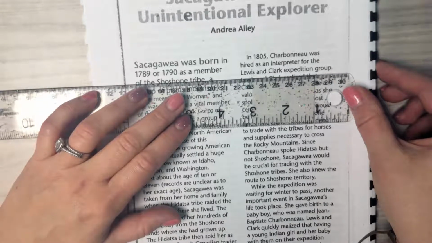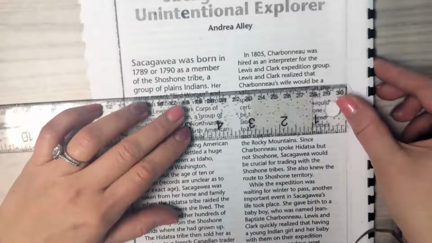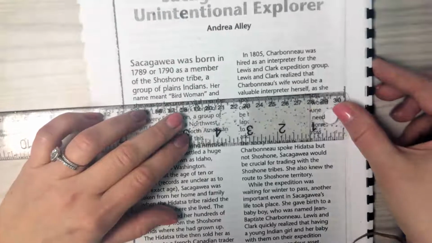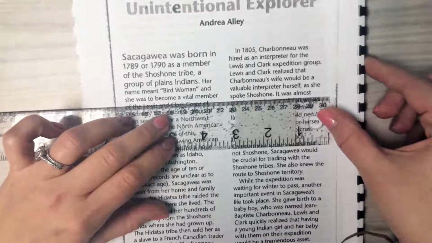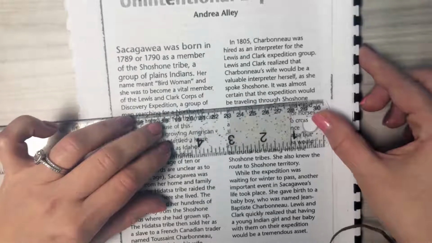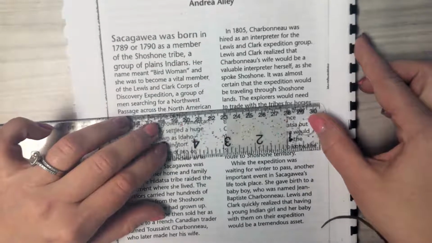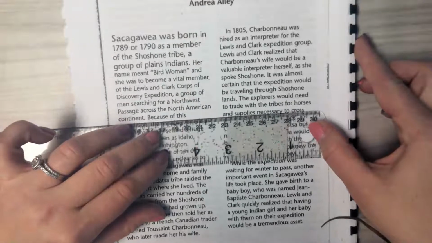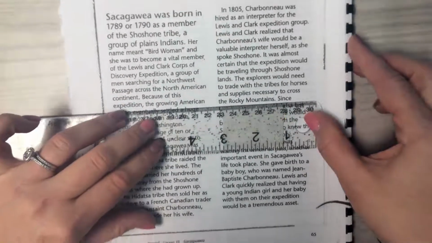Because Charbonneau could speak English and French, Lewis and Clark realized that Charbonneau's wife would be a valuable interpreter herself, as she spoke Shoshone. It was almost certain that the expedition would be traveling through Shoshone lands. The explorers would need to trade with the tribes for horses and supplies necessary to cross the Rocky Mountains.